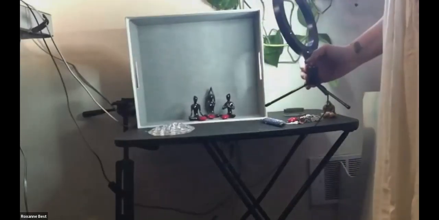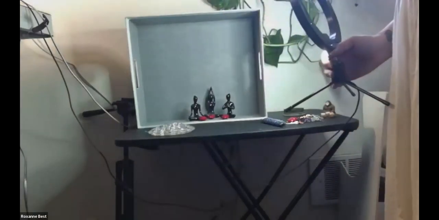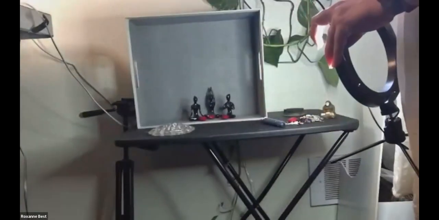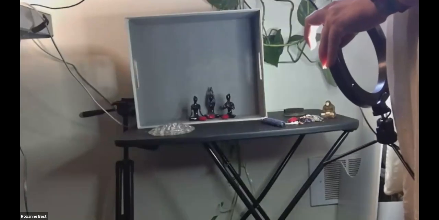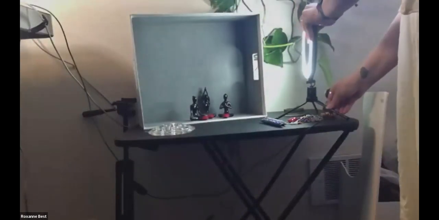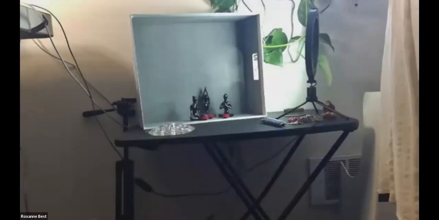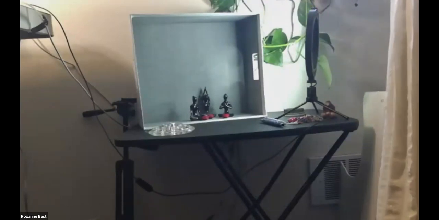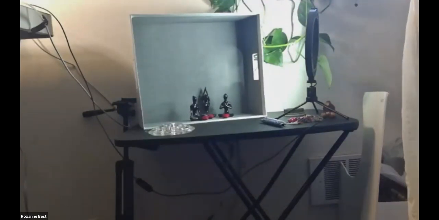If you look at this, you would see there are some really hot spots on the glass and it's not very attractive. So with this, it's kind of fancy, I can turn the light down so that it's dimmer and it's just adding a little bit of light instead of a lot.